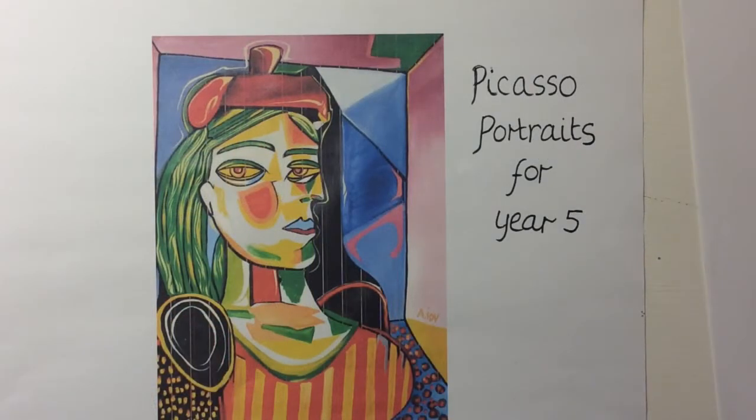Hi Year 5, this is your art lesson for this week. In our art lessons before Christmas, we were thinking a lot about the Spanish artist Pablo Picasso. We were looking at the way that he changed the way people saw art and created things very different from art that had gone before.